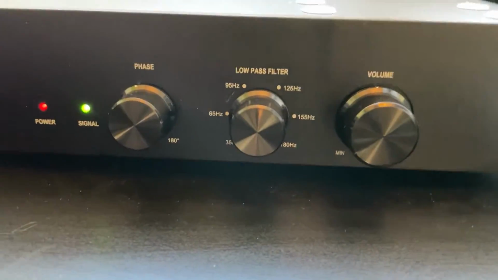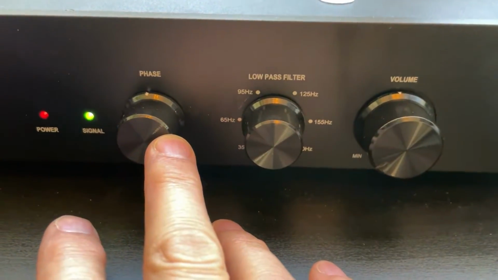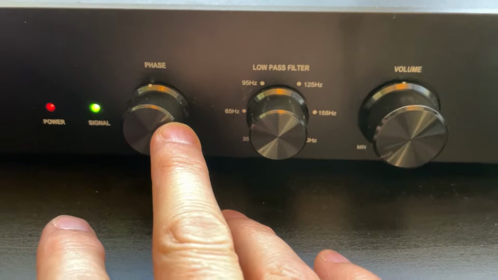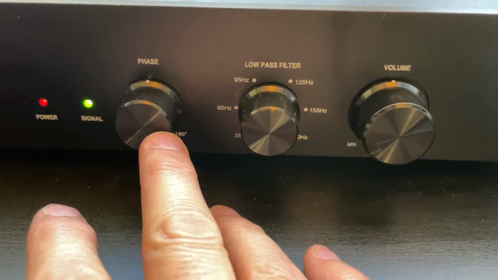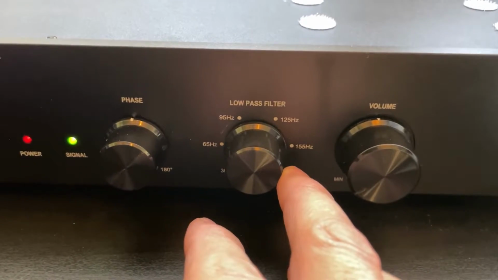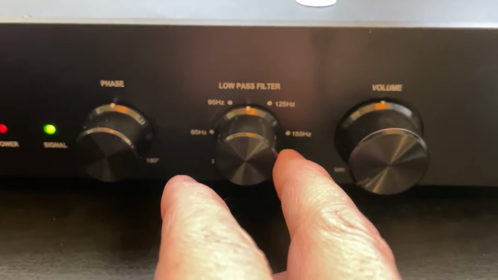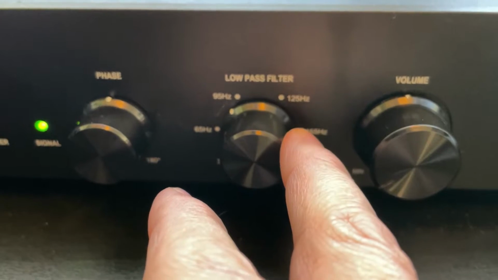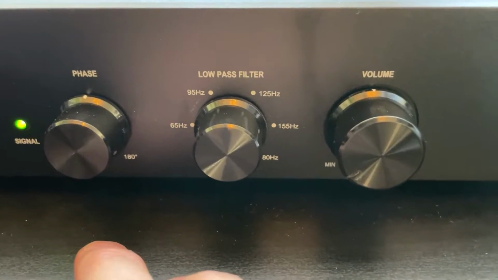On the Sound Lounge amplifier, the phase actually means nothing. This has 0 impact on what you're doing and how you're doing it. I leave it at 50% or 12 o'clock on the face of a clock. The low pass filter, this one, it absolutely has an impact, and you'll see it, there's a white dot and a white line on it. You'll also see that it has marks on it, 65 hertz, 95 hertz, 125 hertz. Want to keep this all the way to the right.